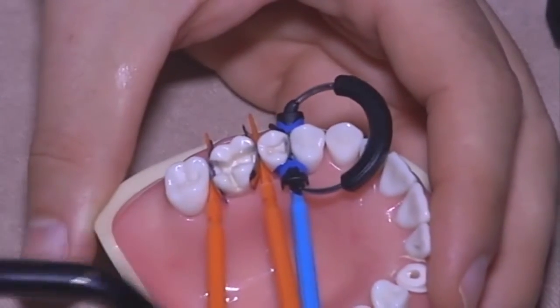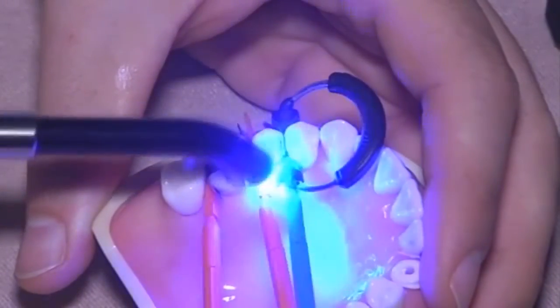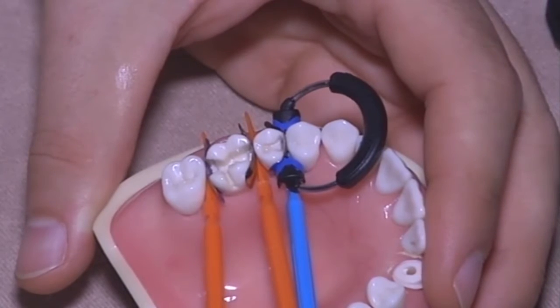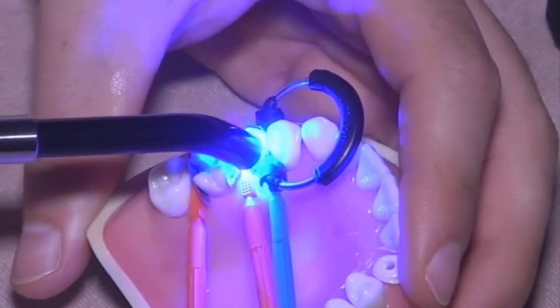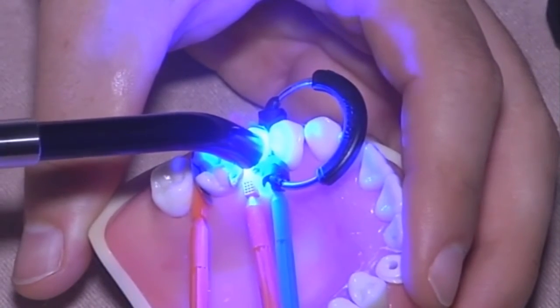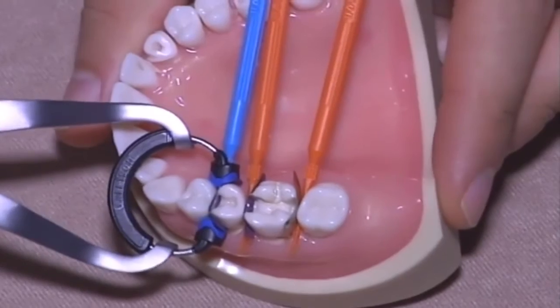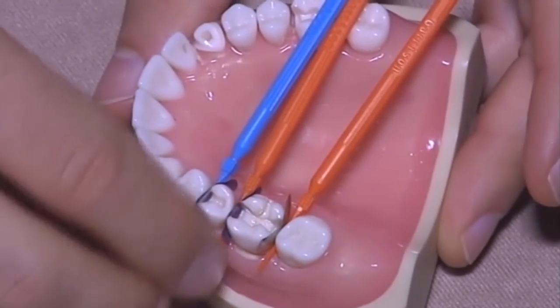Once you did it, I changed the program, I think. Okay. You light cure it, and then you can remove the ring. Technically, you can even remove everything.